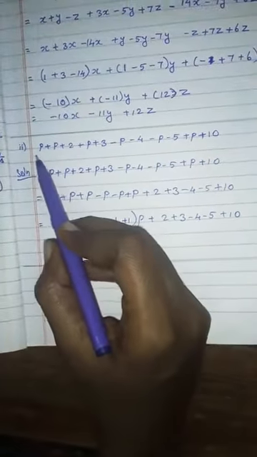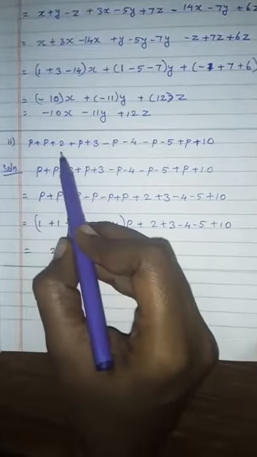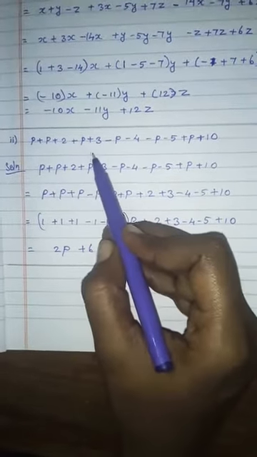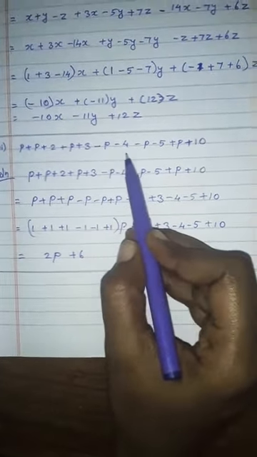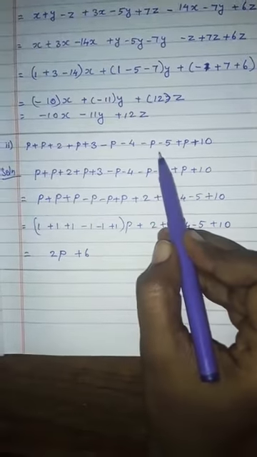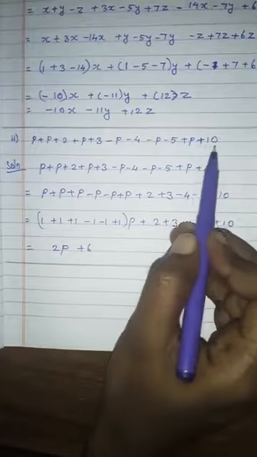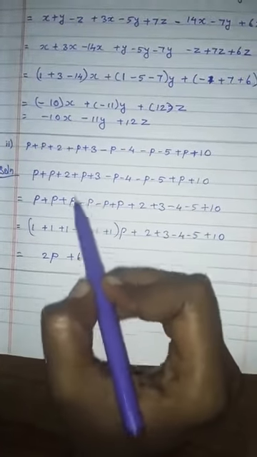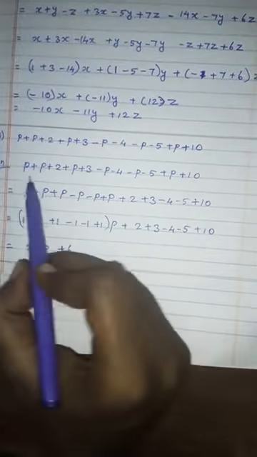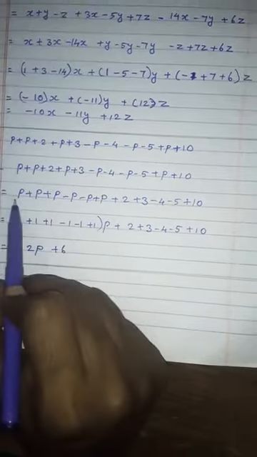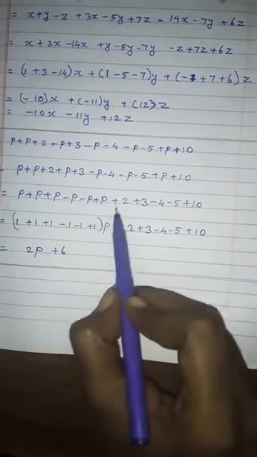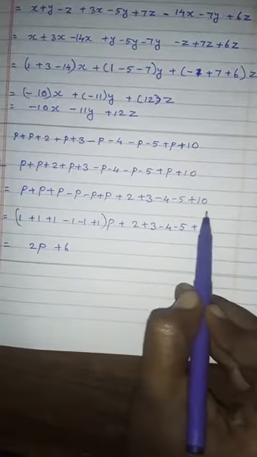Let's see the second sum. In the second sum, they had given p plus 2 plus p plus 3 minus p minus 4 minus p minus 5 plus p plus 10. Here there is no bracket, so we can directly group the like terms. That is, we are having only the p variable. So first we are grouping the p variable and then we are writing the constant terms.